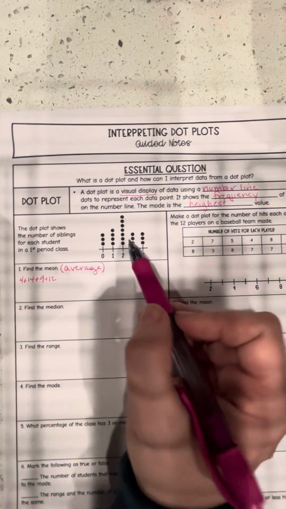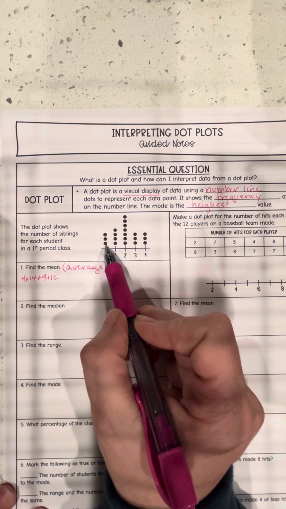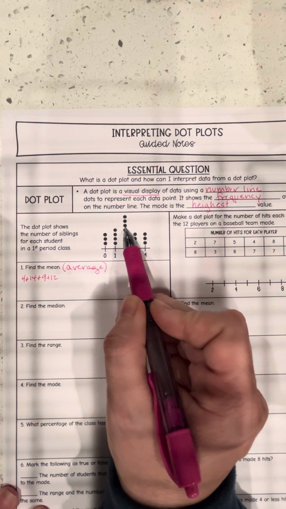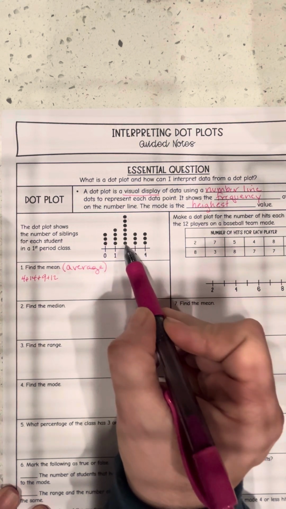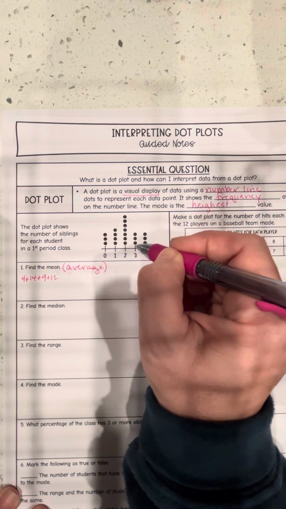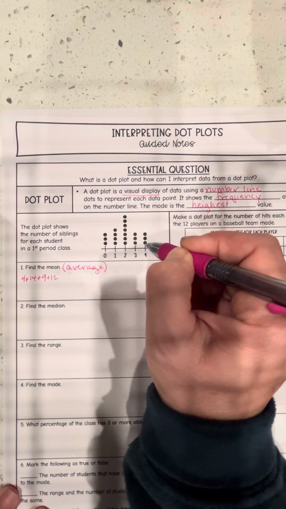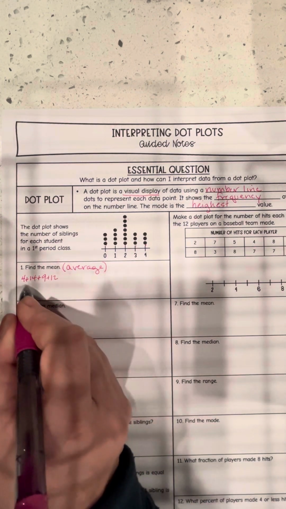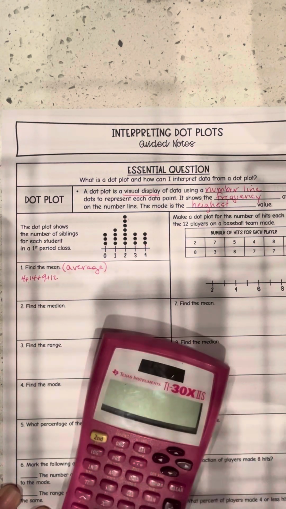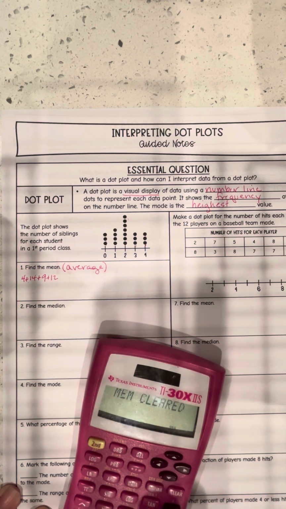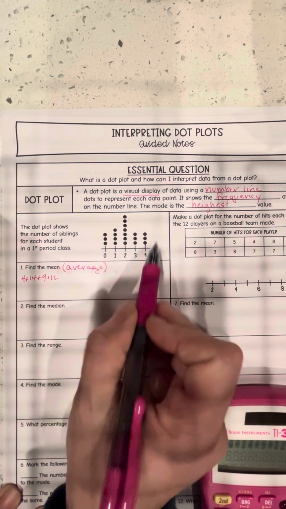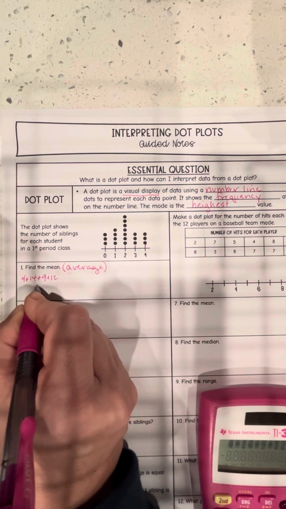Okay, you could do it 0 plus 0 plus 0, 1 plus 1 plus 1 plus 1 plus 2 plus 2 plus 2 plus 2 plus 2 plus 2 plus 2 plus 3 plus 3 plus 3 plus 4 plus 4 plus 4. But I find it easier to count by those numbers. So we add those all up, plus the 14 plus 9 plus 12. So we add up all of our data. We come up with 39.